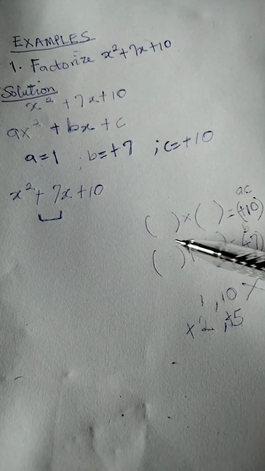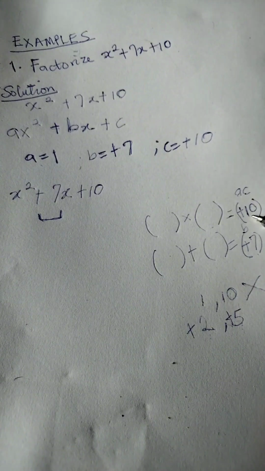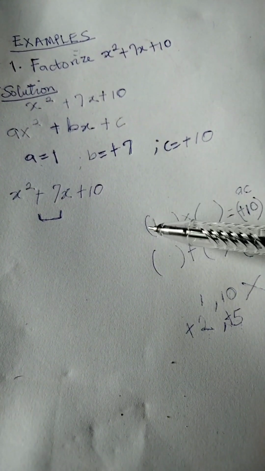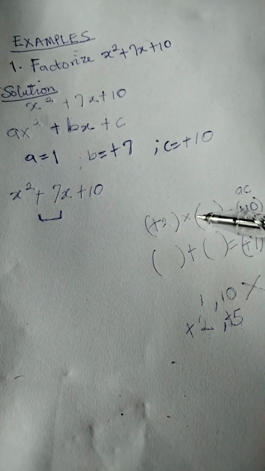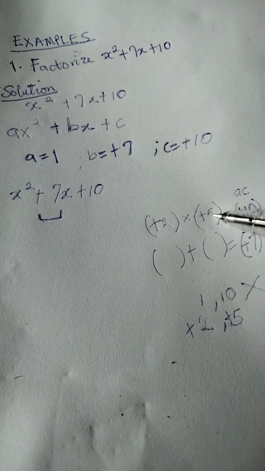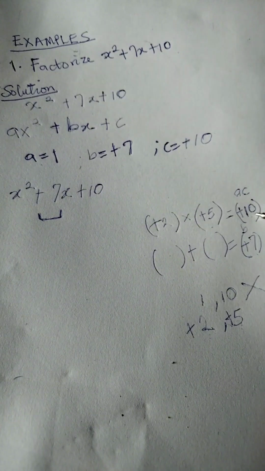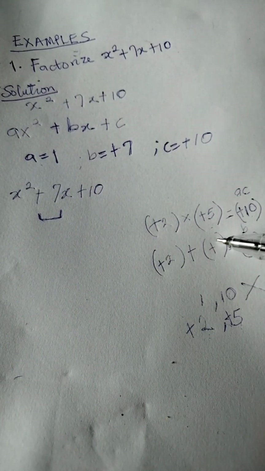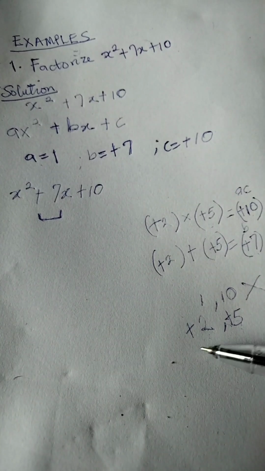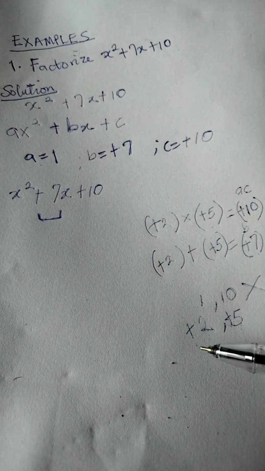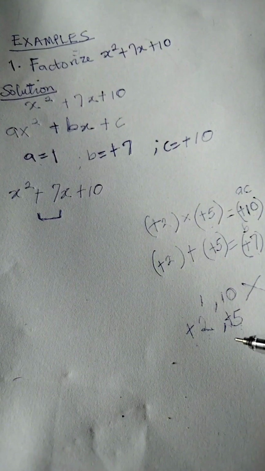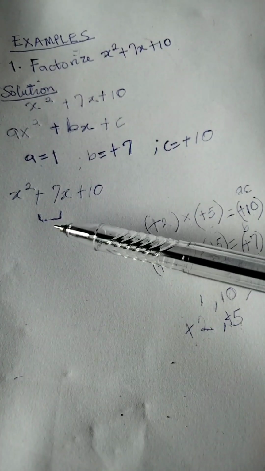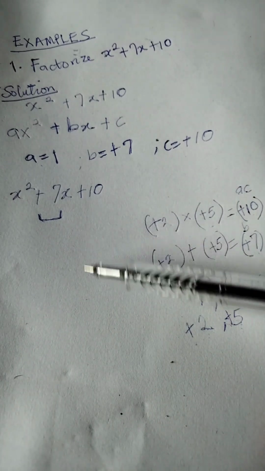If we multiply plus 2 and plus 5, are we also going to get plus 10? Yes. If we multiply plus 2 times plus 5, we're going to get plus 10. And of course, if we add plus 2 to plus 5, we are going to get plus 7. So the two numbers we are looking for are plus 2 and plus 5. So we're going to replace plus 7 here with plus 2 and plus 5.